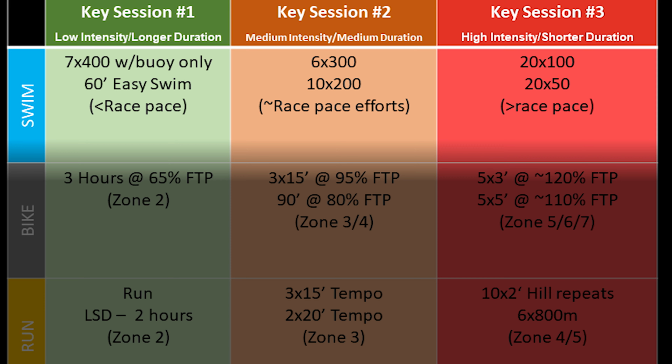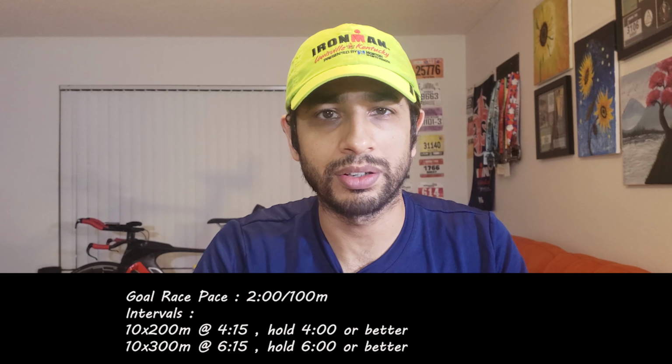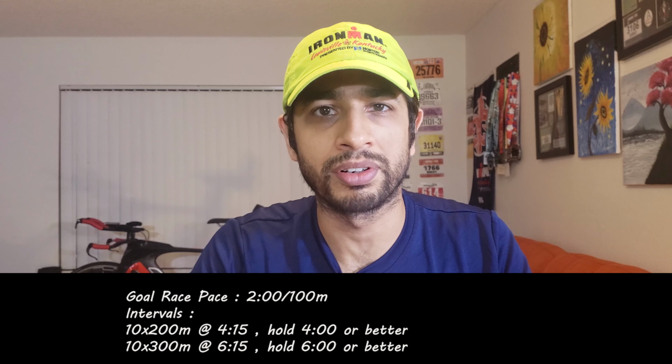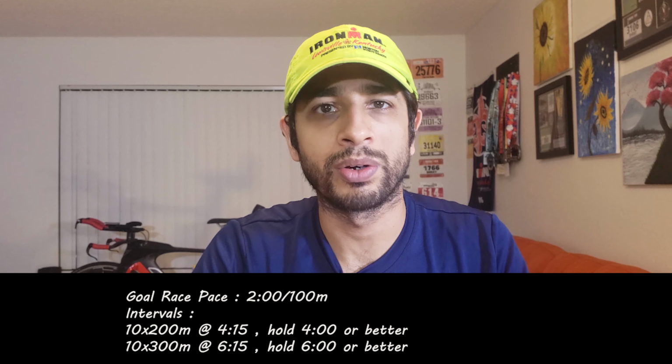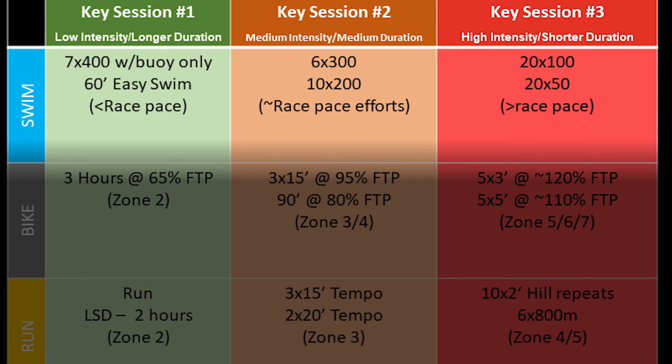Key session number two. This is what we call race pace repeats, or slightly faster. So if you're training for an Olympic distance triathlon or a 70.3, you can incorporate sets of 200 or 300 meter repeats. The idea over here is to ingrain race pace, or your goal race pace. So let's say your goal race pace is 2 minutes per 100 meters. You can try and hold 200 on 4 minutes or better. You can try and hold 300 on 6 minutes or better. This is going to ingrain race pace in you.